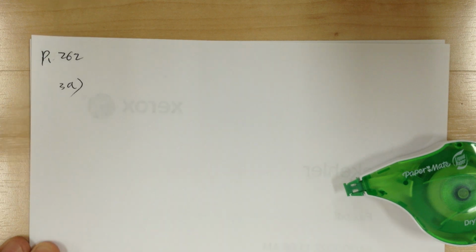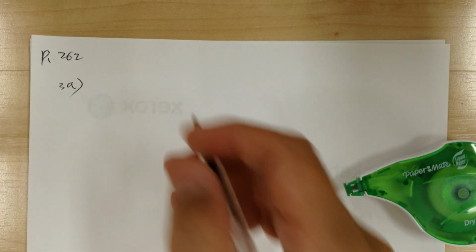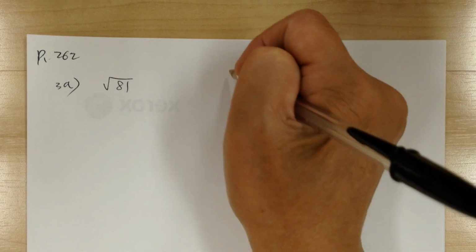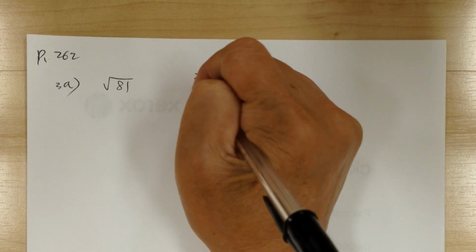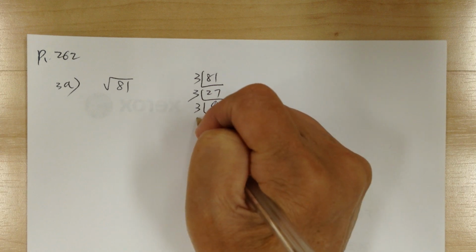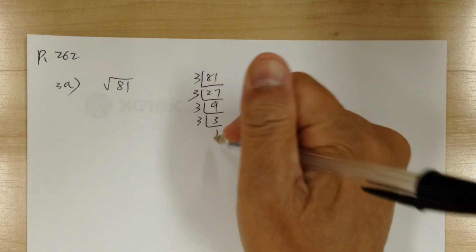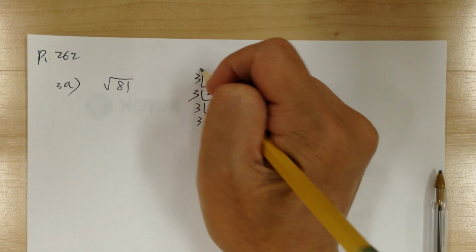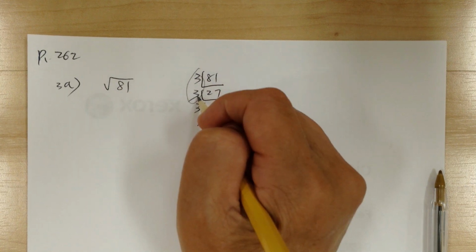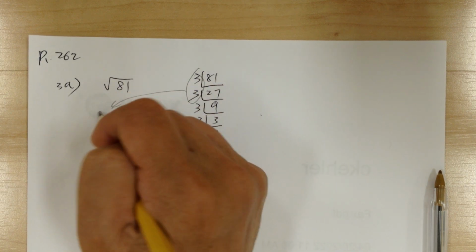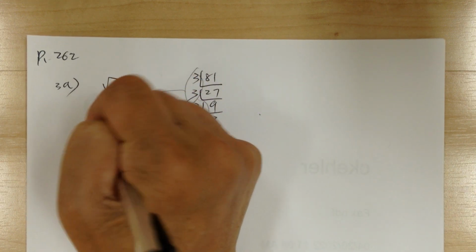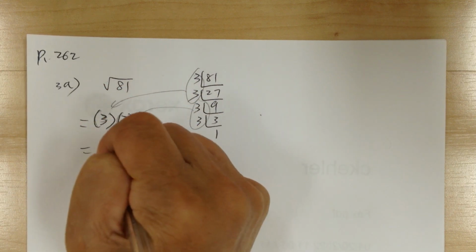Number 3a. Get the square root of 81. Again, the answer should be 9. But if you don't know, then what you do is again go off to the side. It's divisible by 3, so divide by 3, divide by 3, divide by 3, divide by 3. So you keep going down. Now notice that with a square root, when you don't see a number, it means 2. So you need to get 2 radicands to make an integer. This 2 will make an integer, and so the answer is equal to 9.